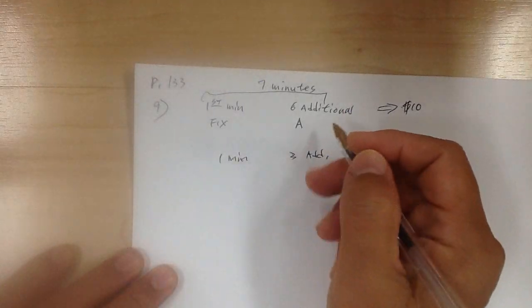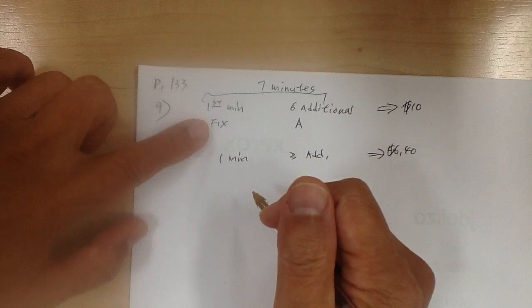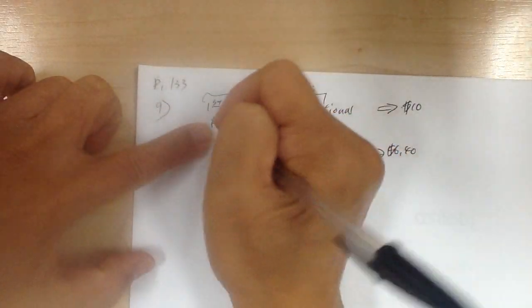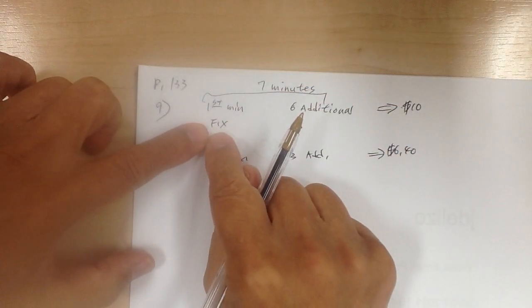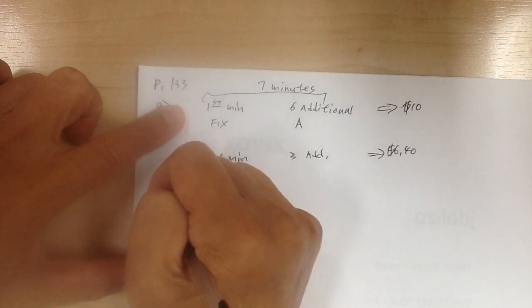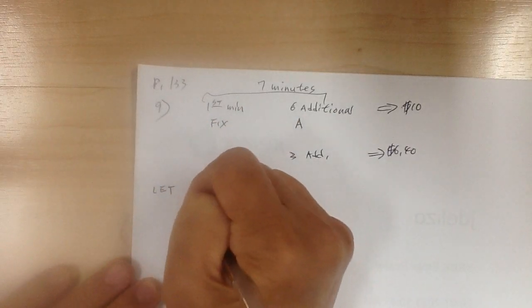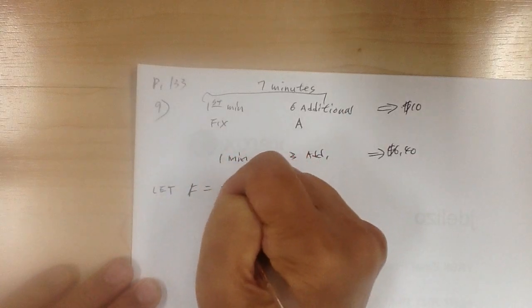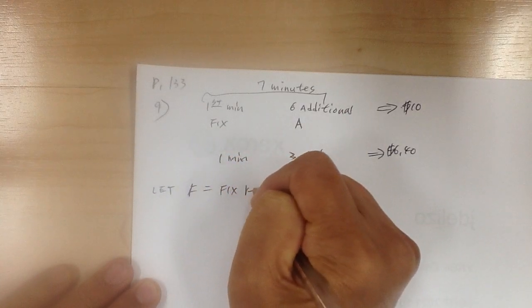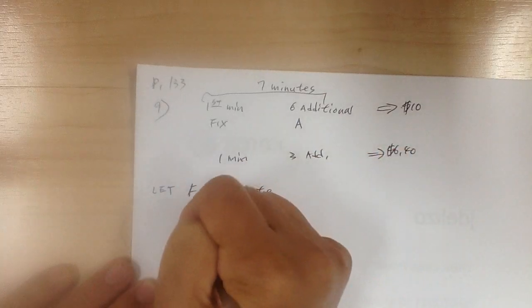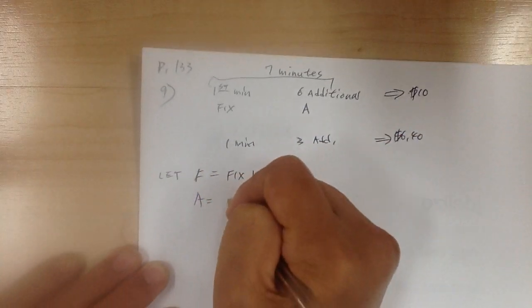Okay, so let's go and write the equation. I'm going to let f equal the fixed rate, and a equal the additional minute rate.